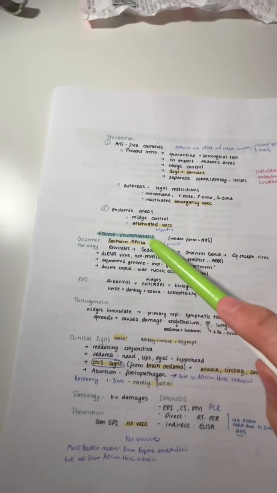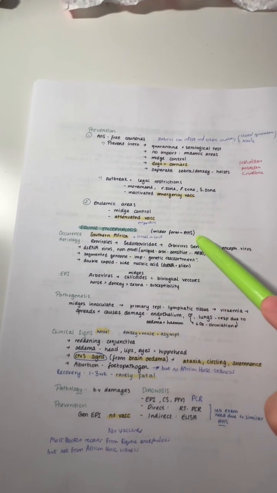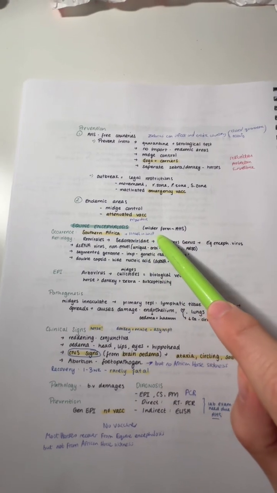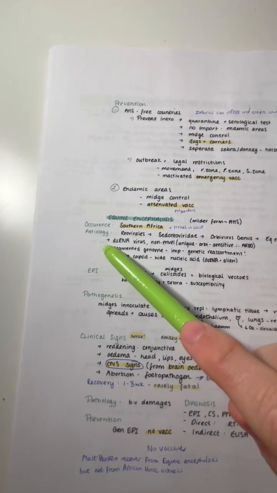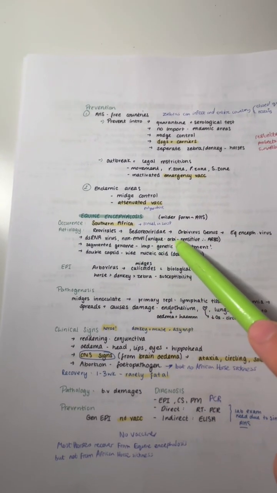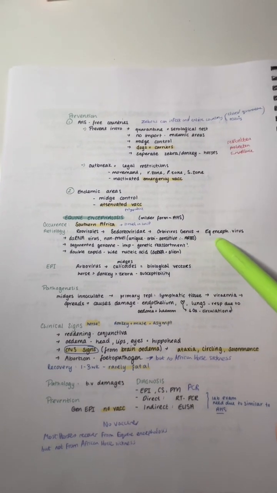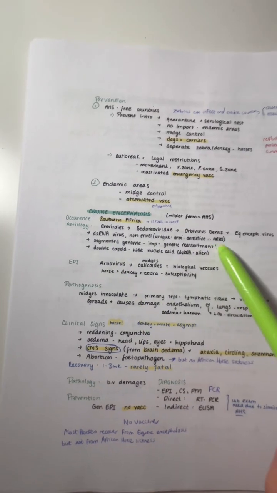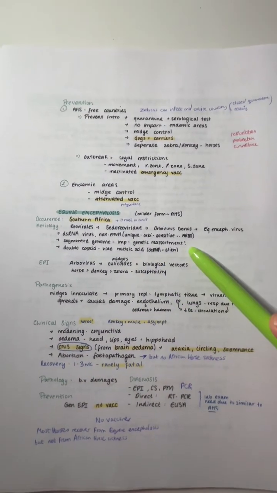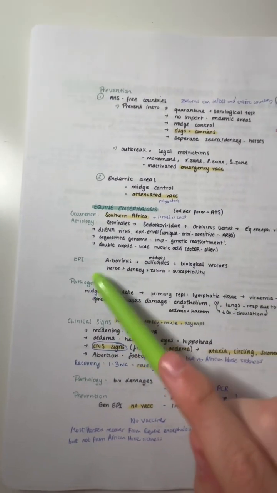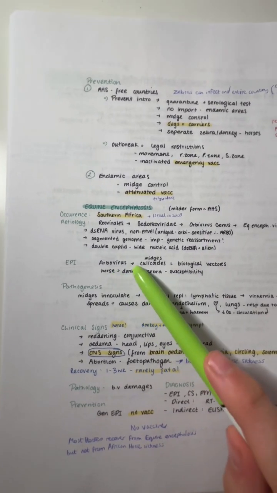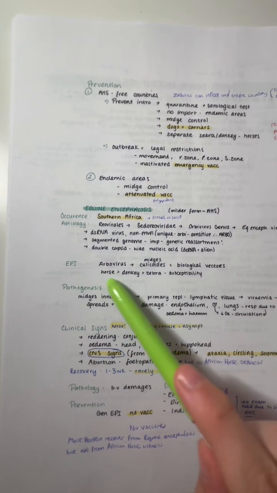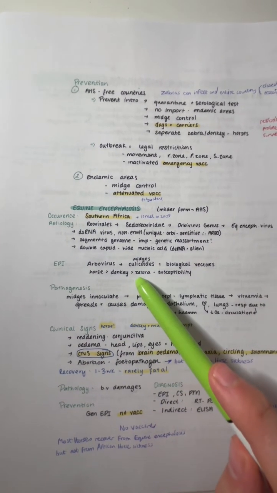For equine encephalosis, this is a milder form of African horse sickness. It occurs in South Africa, but there was an outbreak in Israel in 2009. For the etiology of the disease, we have the Sedoreoviridae, which has the orbivirus genus, which has the equine encephalosis virus. It has the exact same etiology as the African horse sickness virus. For the epidemiology, it's the same as well. So arboviruses, so the virus is spread by Culicoides, midges, they're biological vectors. Horses are more susceptible than donkeys, and the zebra are the least susceptible.